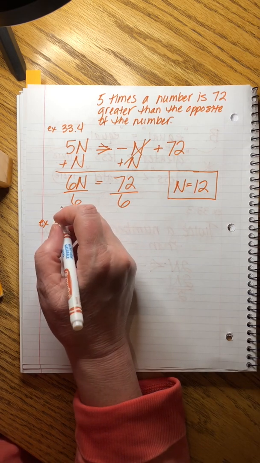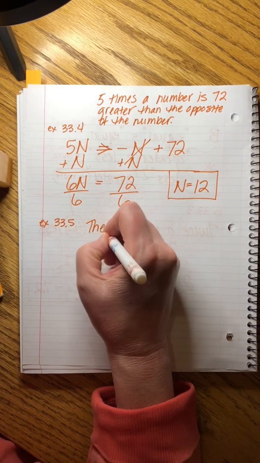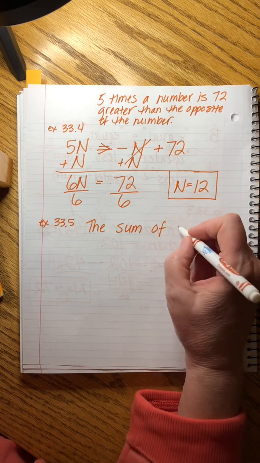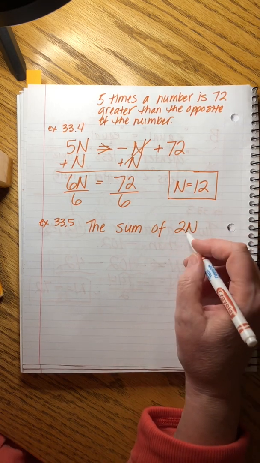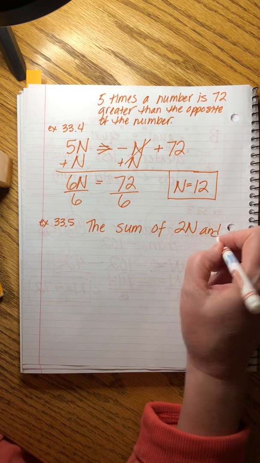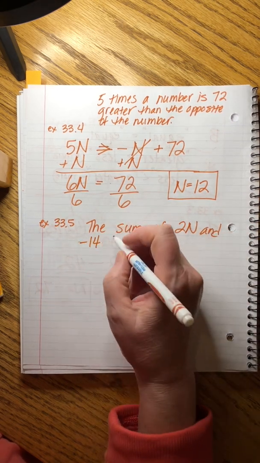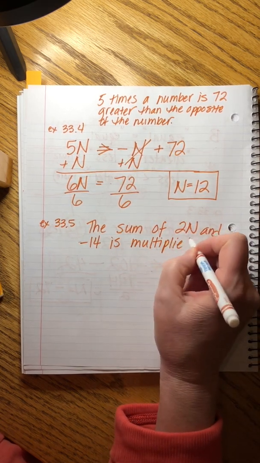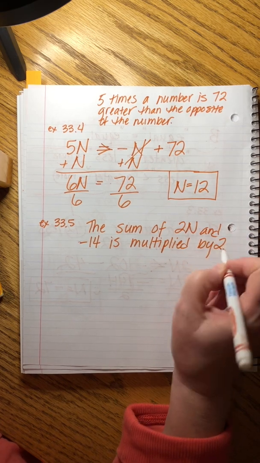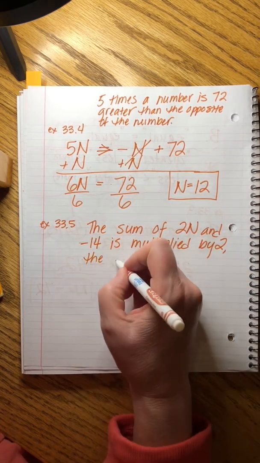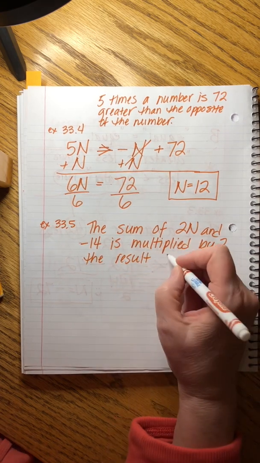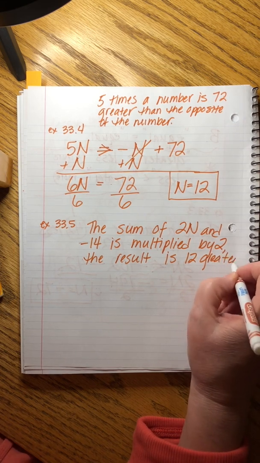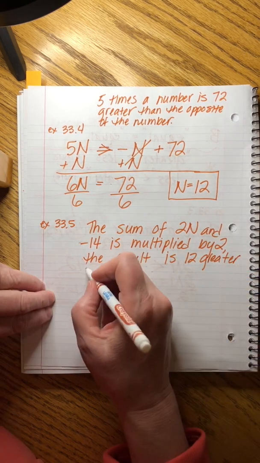If the sum of twice a number, I'm just going to write 2n, I don't want to write twice a number all out, and minus 14 is multiplied by 2, the result is 12 greater than the opposite of the number.